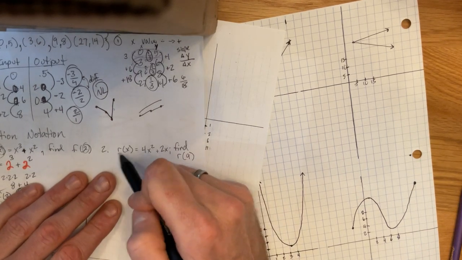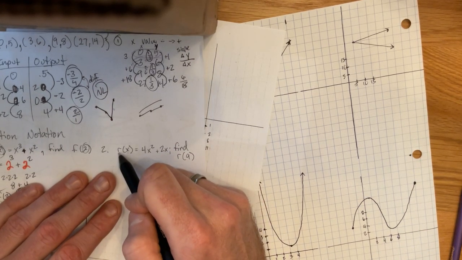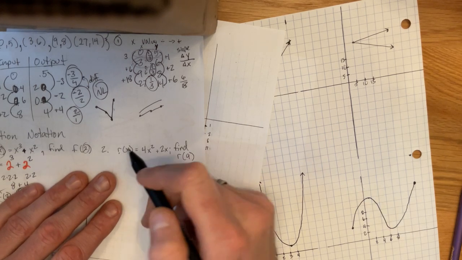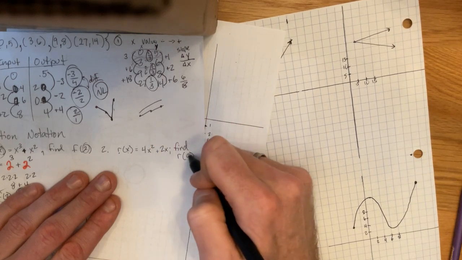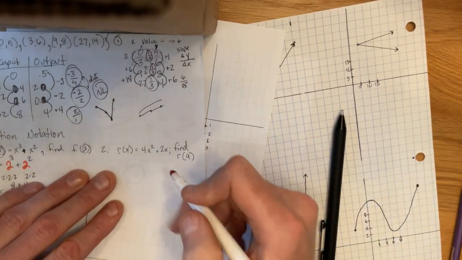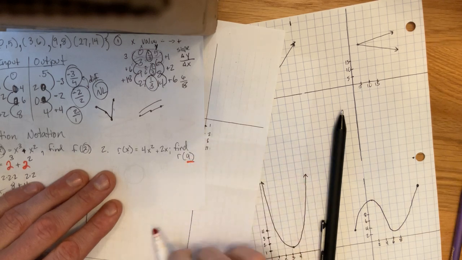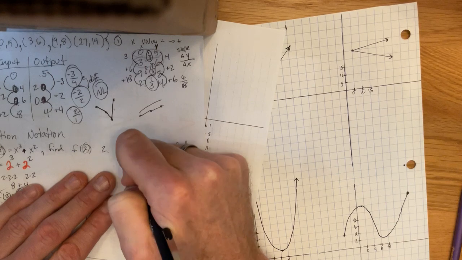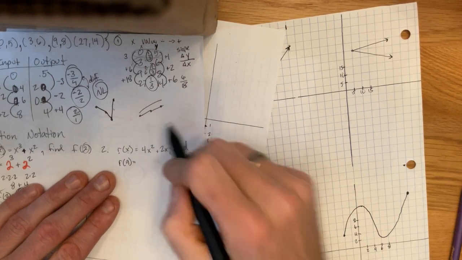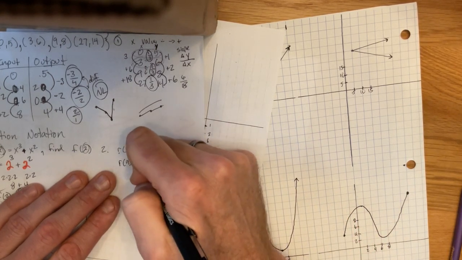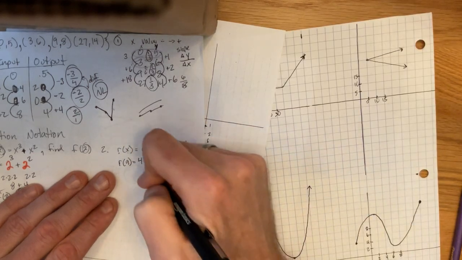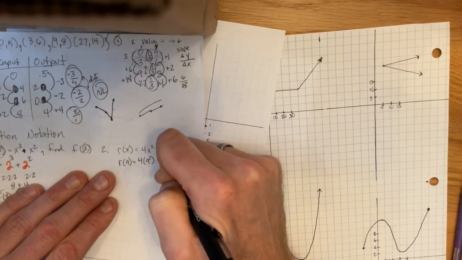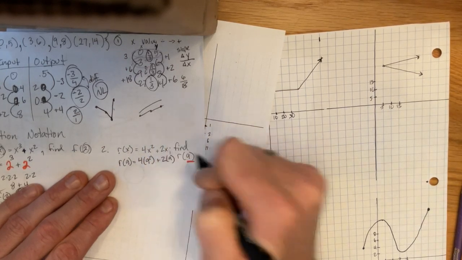Notice that this one says r of x. It doesn't matter. R of x, f of x, b of x, a of x. It doesn't matter. So here we're looking for r of 9, right? So r of 9 equals, well, I'm just subbing in 9 wherever I had x before. So I've got 4 times 9 squared plus 2 times 9, all right?